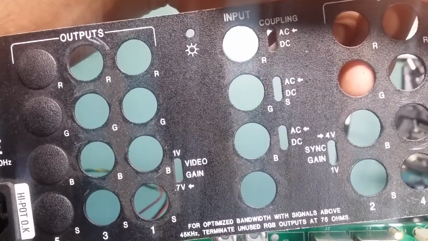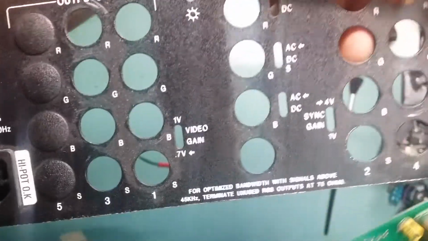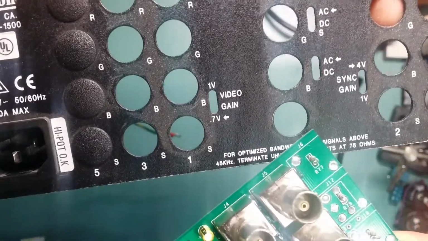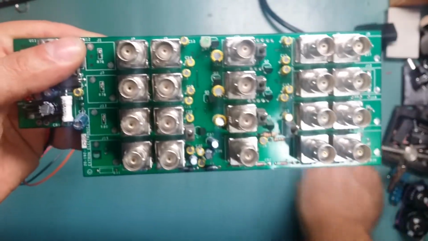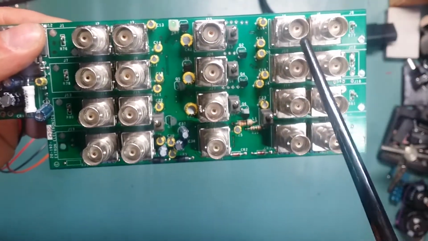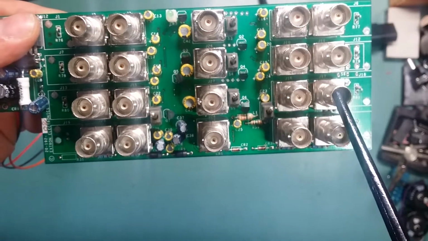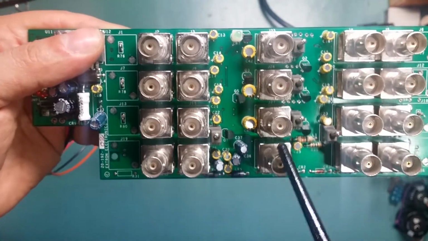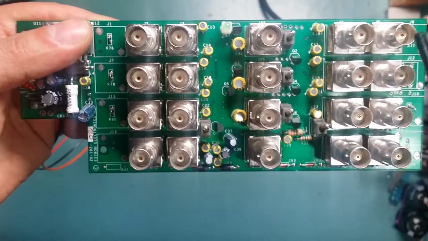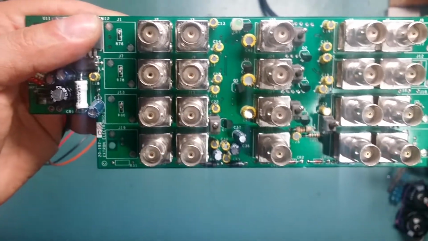Yeah, it's probably sync because it's got sync gain over there, so this last one must be sync. So what we got here, we got RGB going here, and then you get RGB out, and then you got your sync again on the other side. So you got RGB here, and then 2 sets of RGBs out that side and 2 sets of that side.